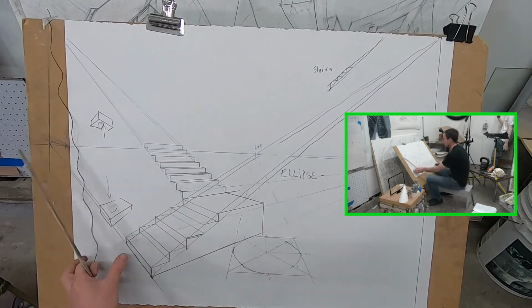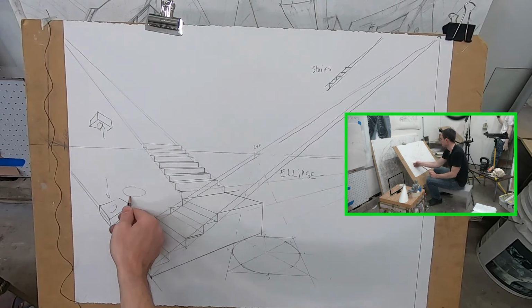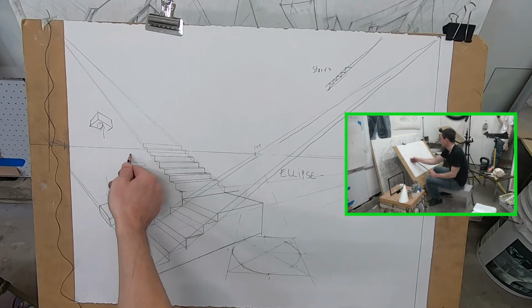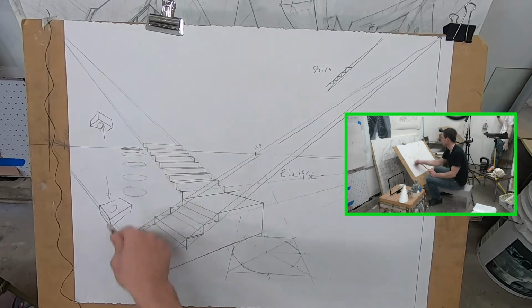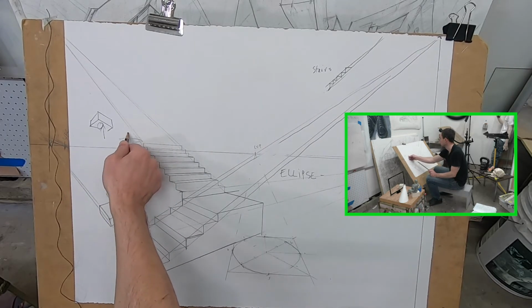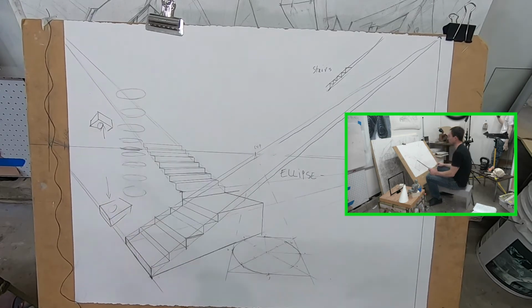If we were seeing it as an ellipse, as that ellipse is approaching the horizon line, then until we just get that straight flat line, then it's going to reverse and we'll slowly see more and more.